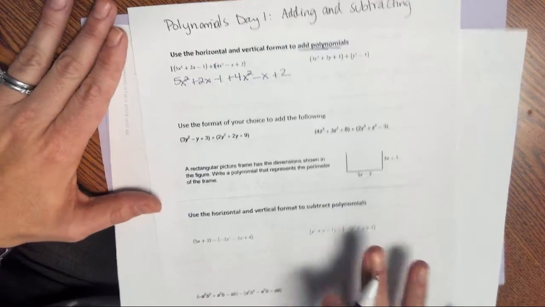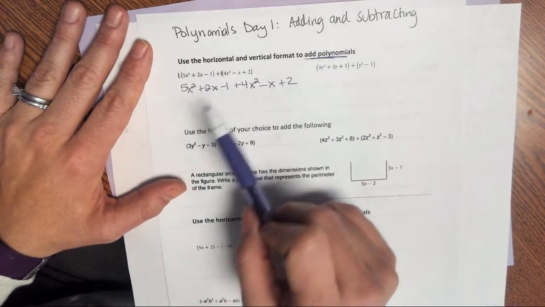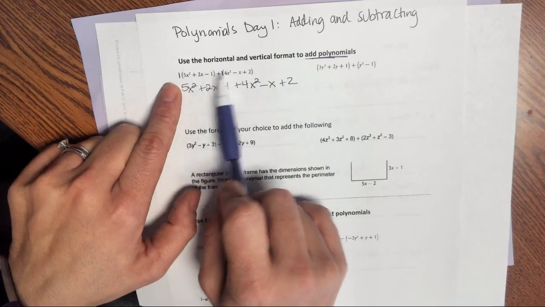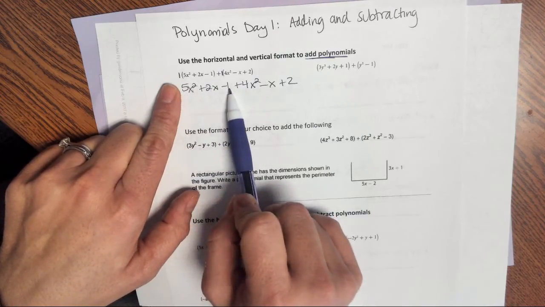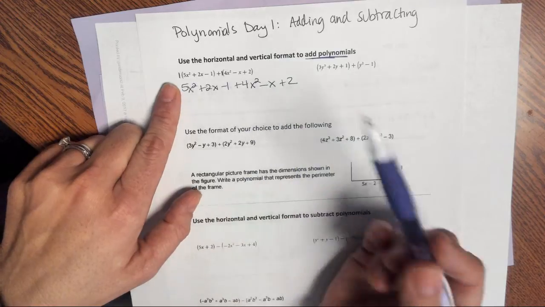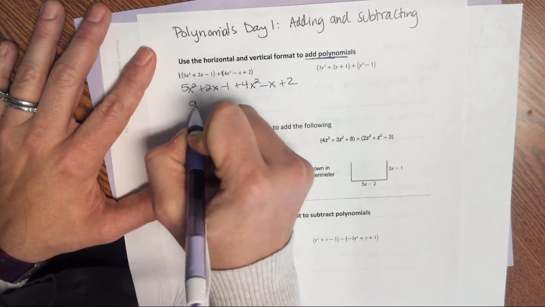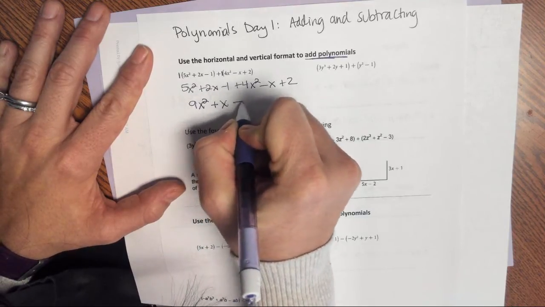Okay, the end of the last video got cut off. I was getting interrupted. But adding and subtracting polynomials. So you should have put a 1 outside the parentheses, and when you distribute it, remember, it just doesn't change anything. It just gets rid of the parentheses. Now you just combine like terms. So after you combine like terms, you should have gotten 9x squared plus x plus 1.